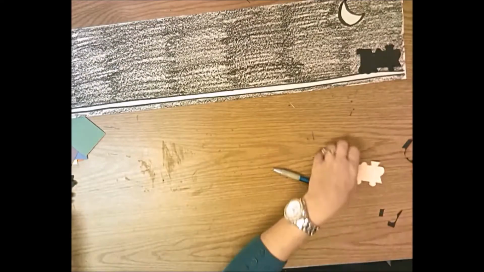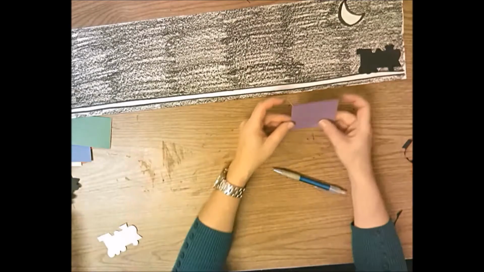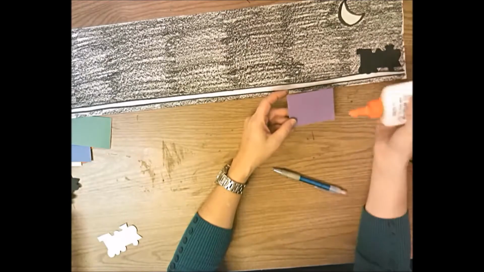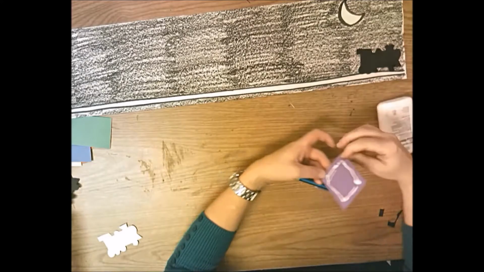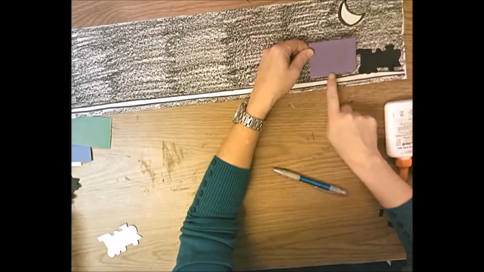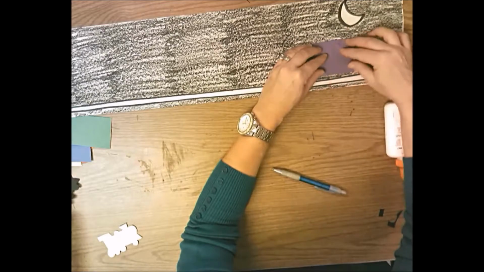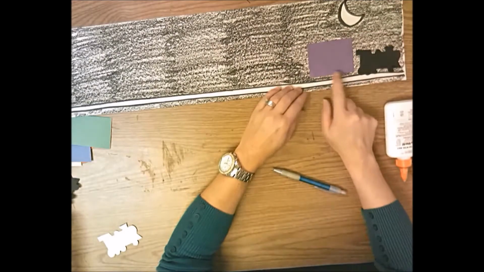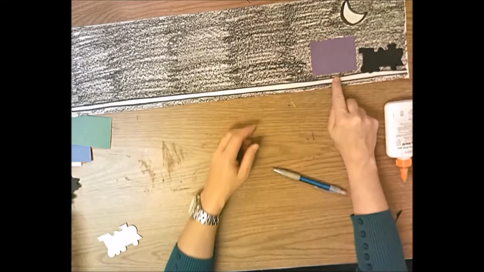Okay, so now we're ready to do the purple boxcar. So you're going to get a purple rectangle and you don't have to do anything to it. You're just going to put a frame of glue and you're going to glue this right behind the engine. But this time the purple boxcar doesn't have any wheels, so you're going to glue it just a little bit above the train track so that we can add wheels later. Okay, so you're going to glue that just a little bit above, floating above.